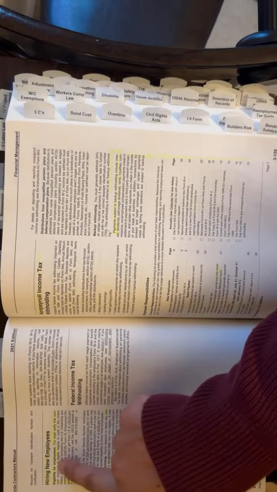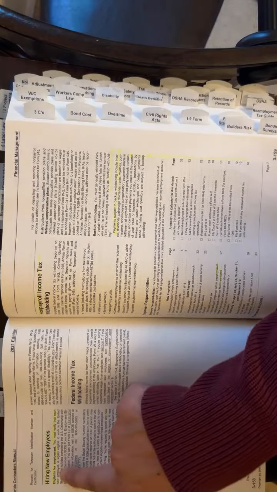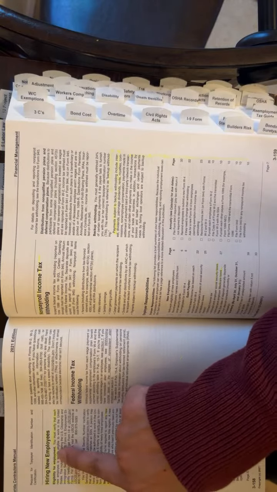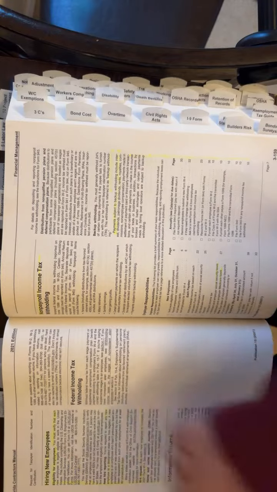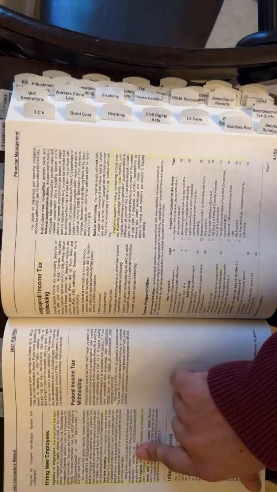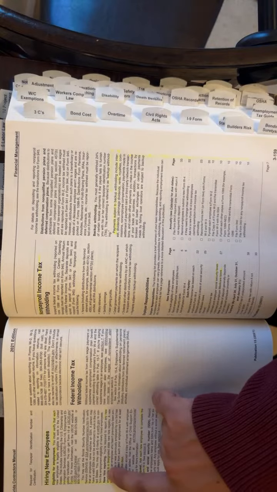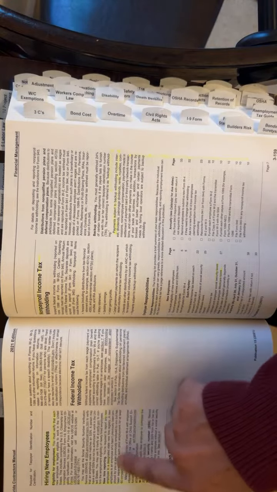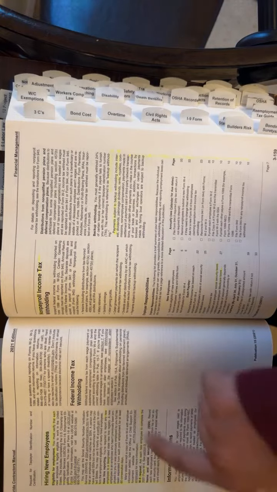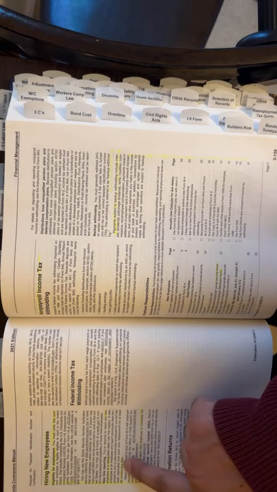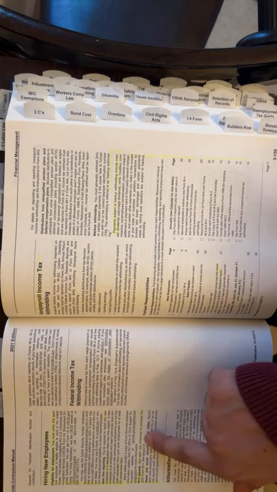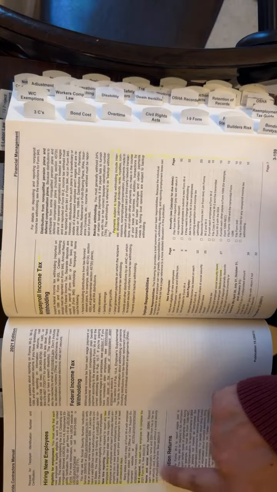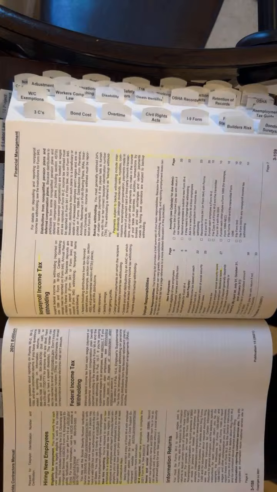Hiring employees, hiring new employees, eligibility for employment. You must verify that each new employee is legally eligible to work. Highlight that part. Also highlight new hire reporting, any new employee to a designated state. Highlight at least 60 consecutive days. Highlight W4 request. Ask each new employee to complete the 2021 Form W4. Okay, that's it for this page.